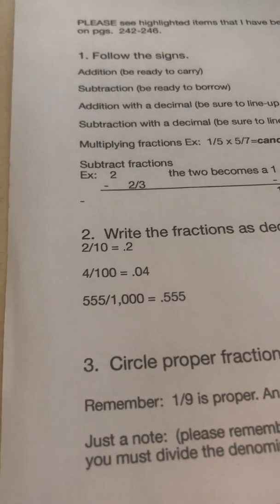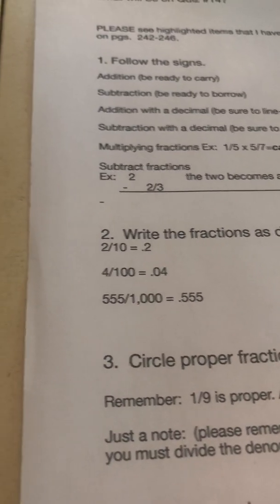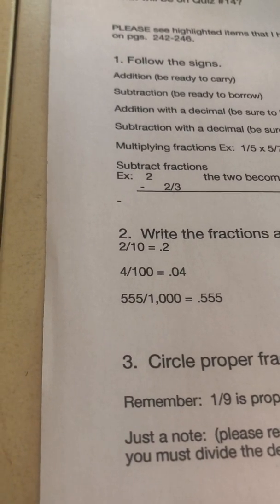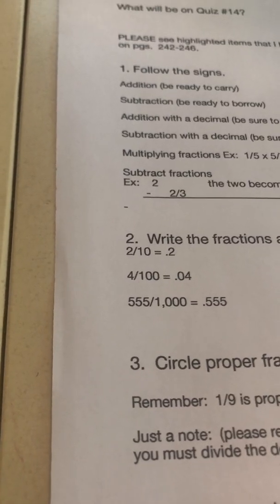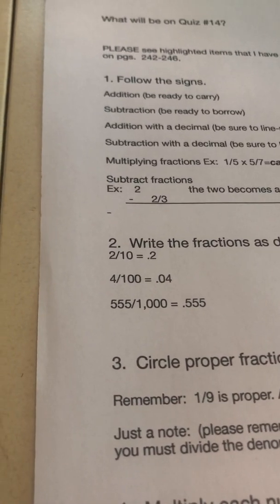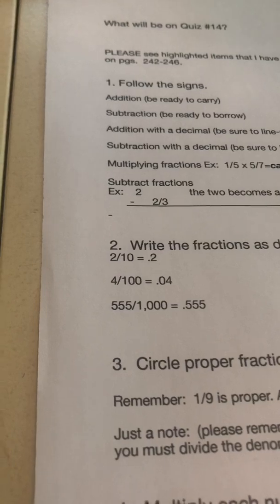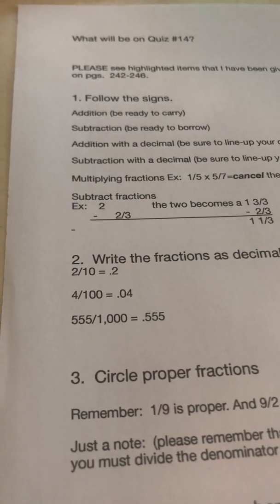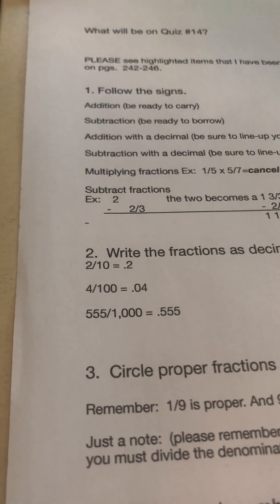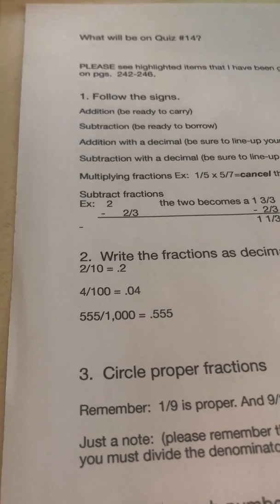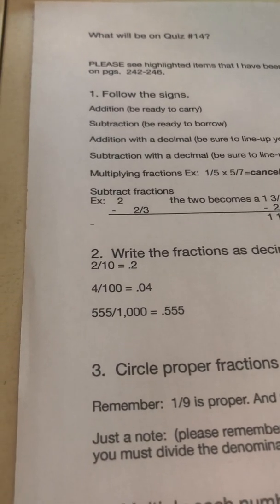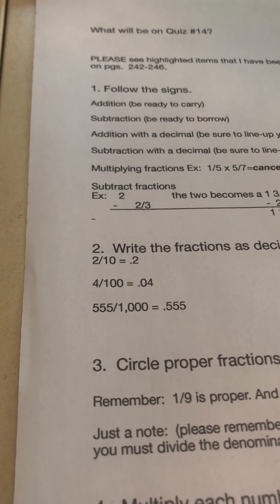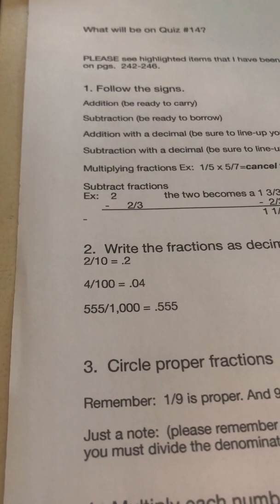Okay, how do you know that, if it was the reverse, how would you know that 0.2 would be listed as 2/10? It's because when you have one number, your denominator will have 1 zero. For the second one, you have two numbers, right? 0.04. This one is tricky.